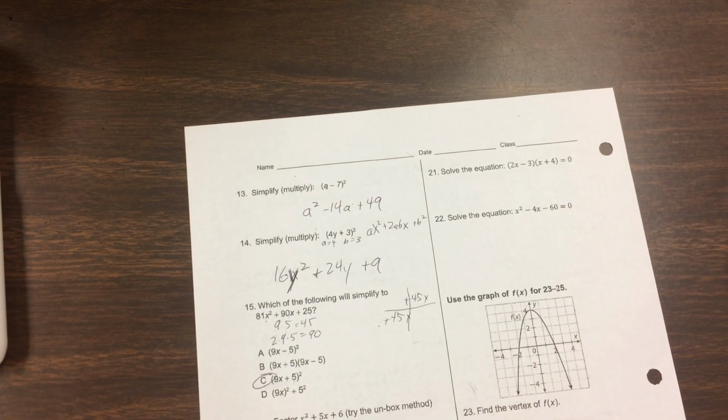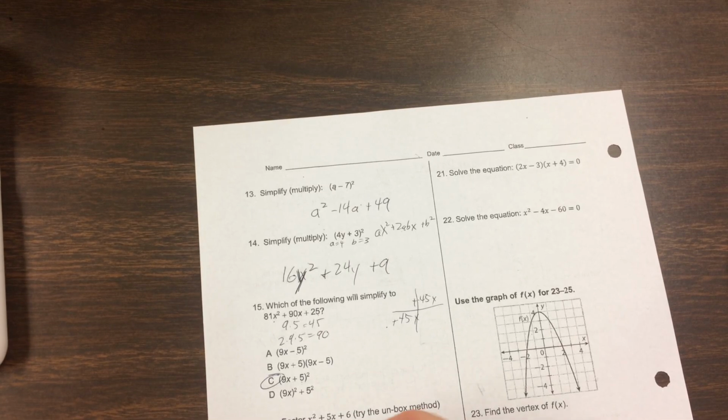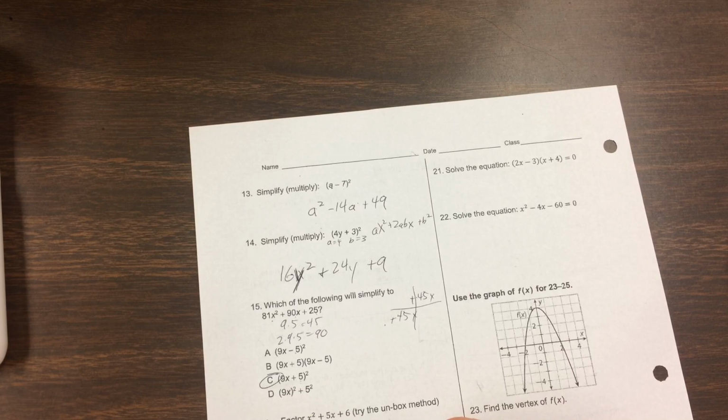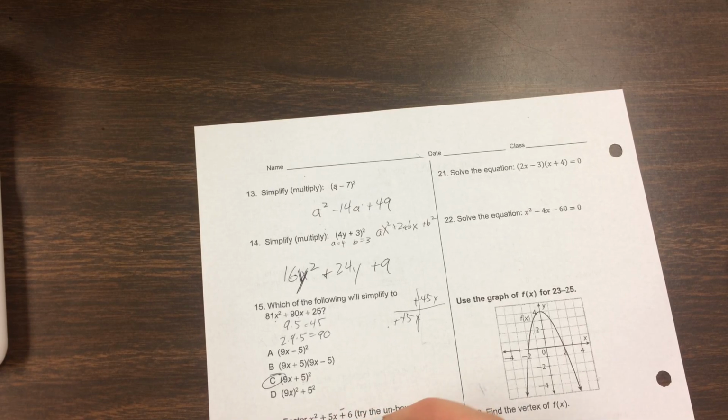All right. If you need to try the unbox method, that would be saying that my product is 6 and my sum is 5. So that's going to be 2 and 3. Notice that if this were a minus, all of a sudden we'd be dealing with a different kind of problem, because we'd say the product is negative 6.